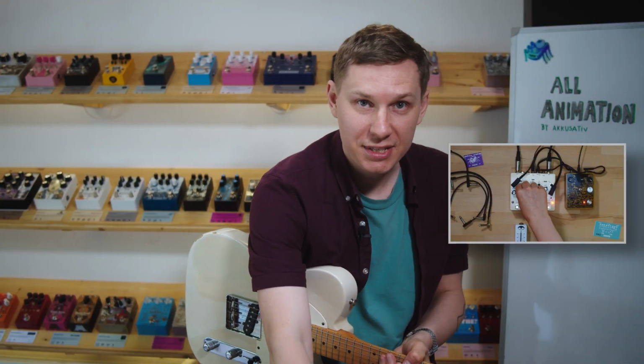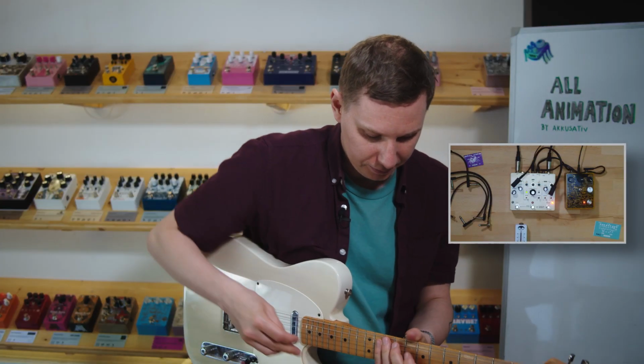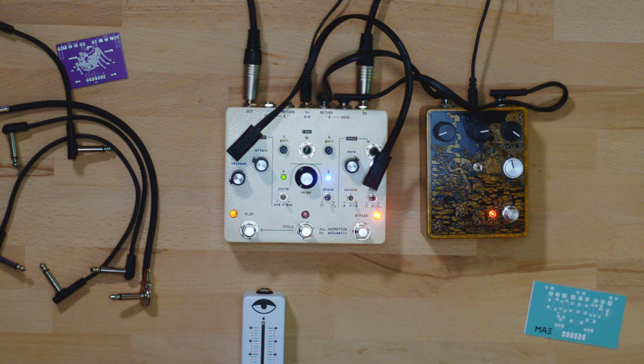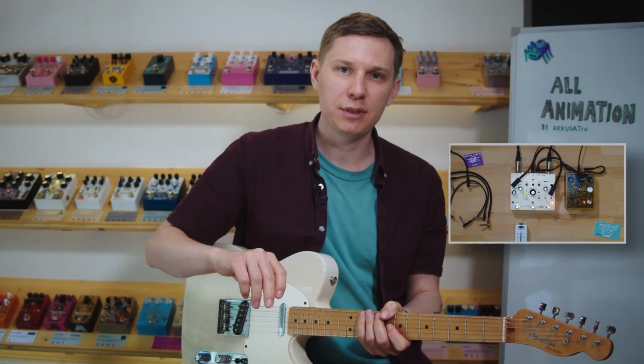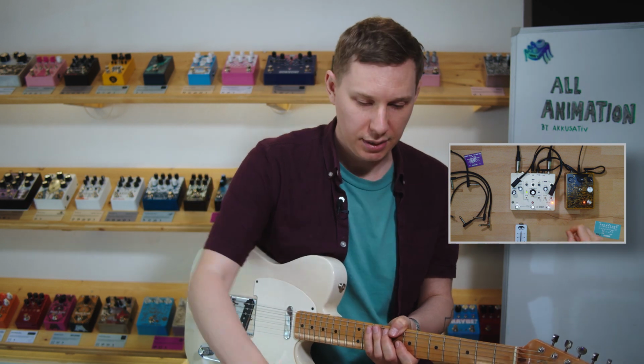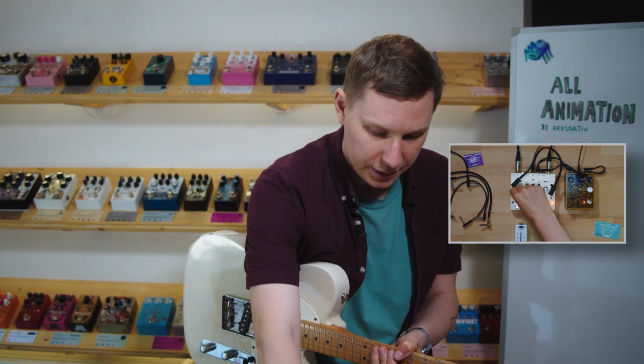Let's give it a bit more attack and quicker release. Let's go the other way around and give it short attack and slower release.